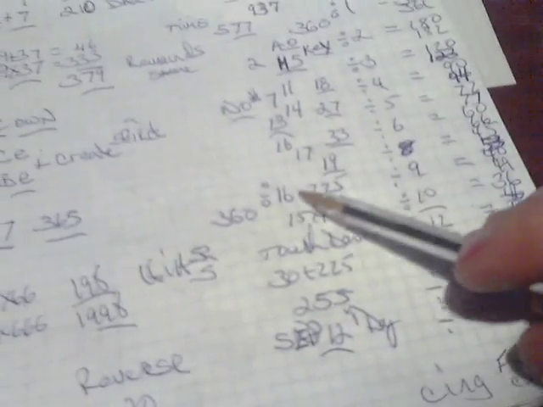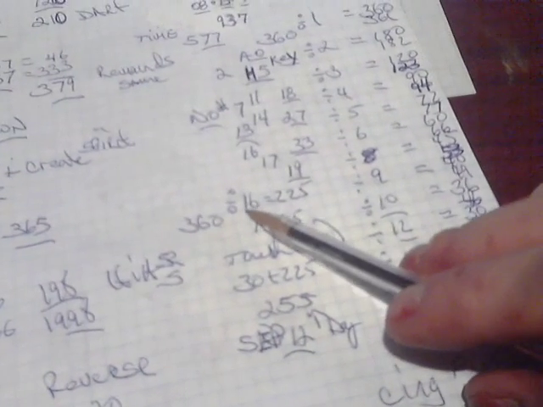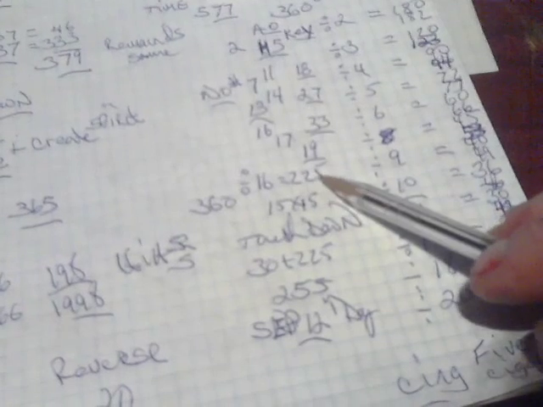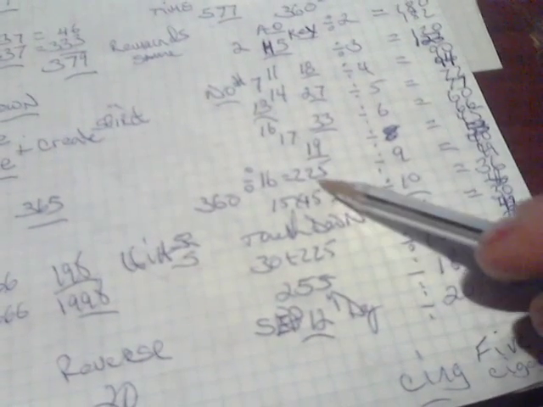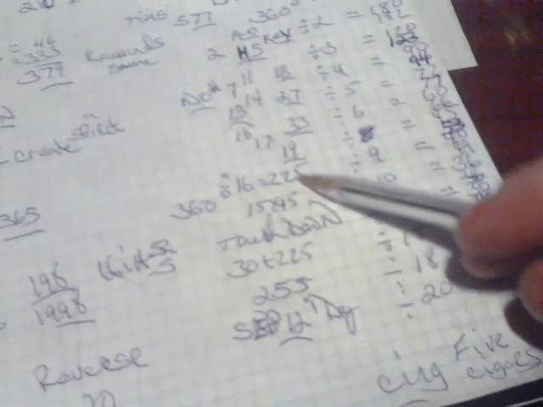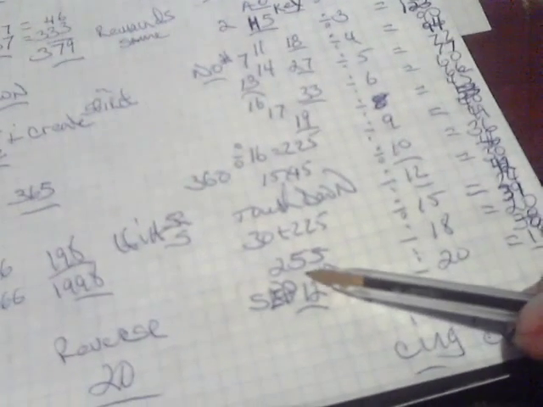The other one here, 16. In order to get 16 into 360, it comes out to 22.5. 3 times 7.5 is 22.5. 15 times 15 is 225. This is a factor in creation. This one over here is a factor of the light, 2.25. 225, 15 by 15 equals 255.